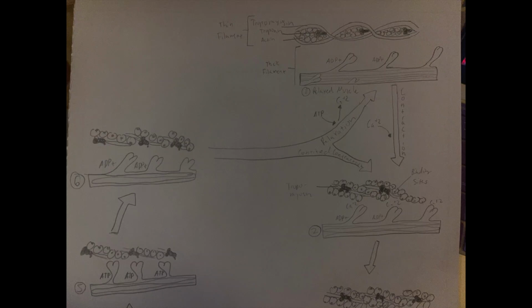In this video, I will be explaining the excitation-contraction coupling sequence. The connection between the stimulation of a muscle fiber and a contraction is called the excitation-contraction coupling. It starts out with an action potential that's conducted down a motor neuron axon.